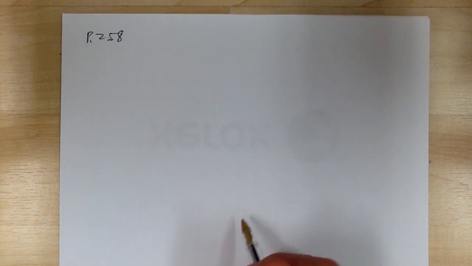Open your book to page 258. Today's lesson is to simplify expressions involving sums of radicals. So you need to know how to add or subtract radicals. So let's go to example 1.